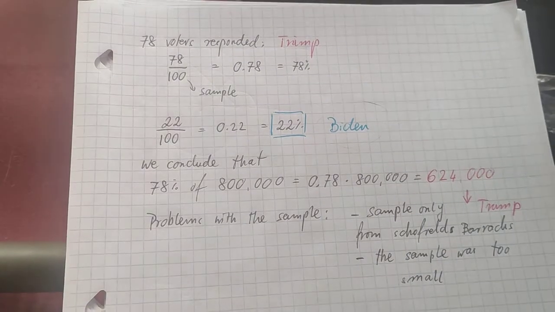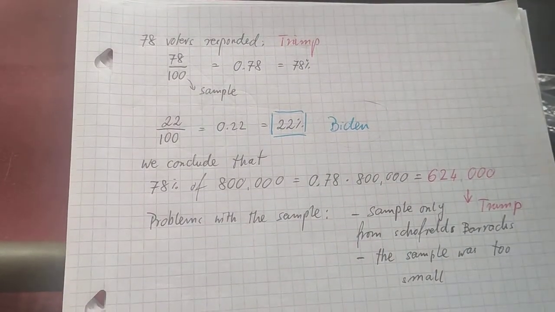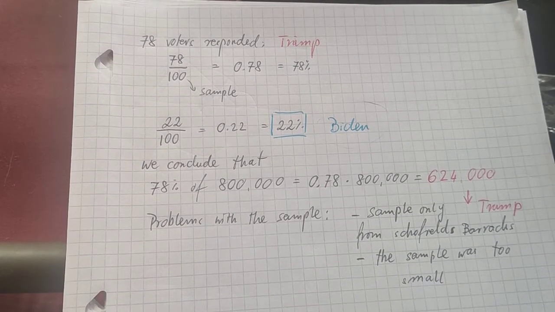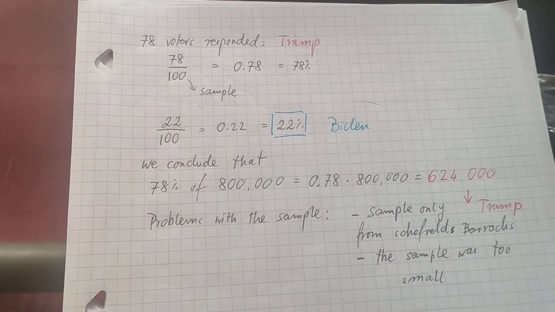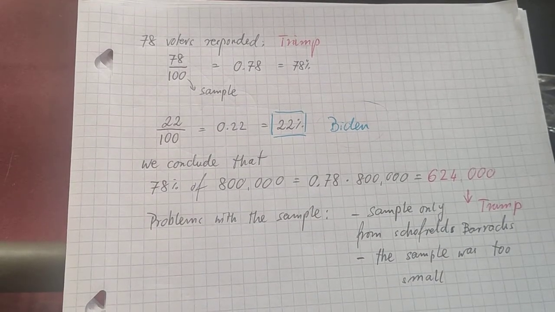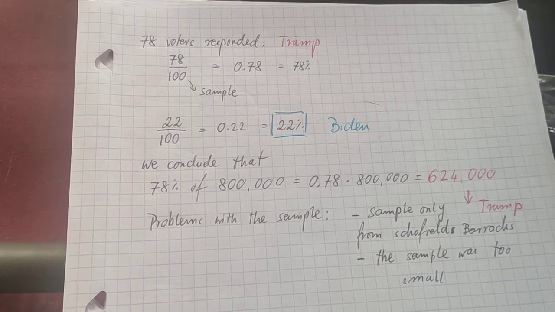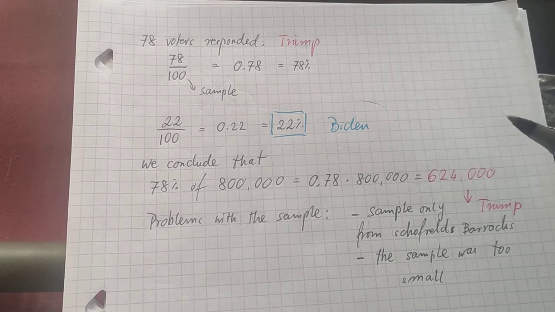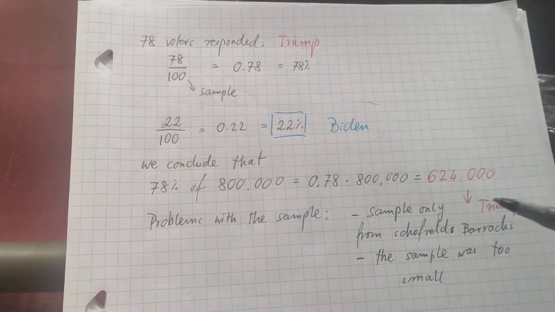Right, welcome everyone. So this is a continuation of lecture 12.1, visual displays of data. And yeah, we just started this whole section, right? Where I give you a couple vocabulary terms, terminology, population, sample, and then we were looking at some results of an election poll taken at Scofield Barracks, and we decided that the sample was too small, right?